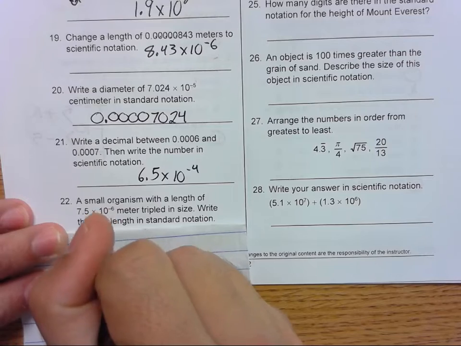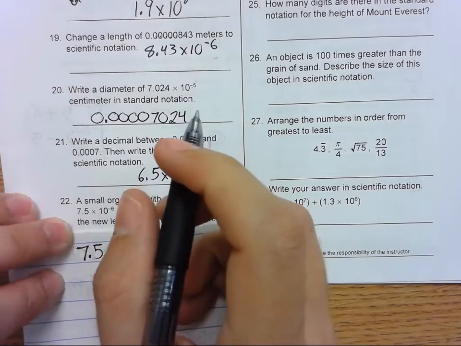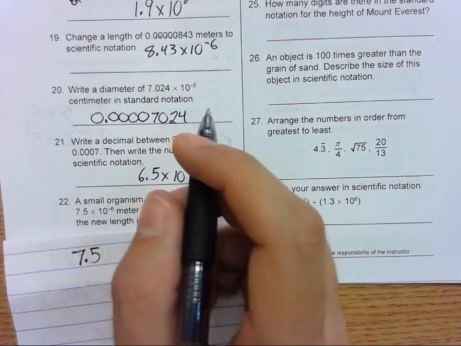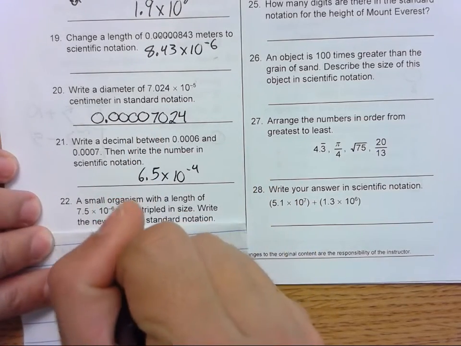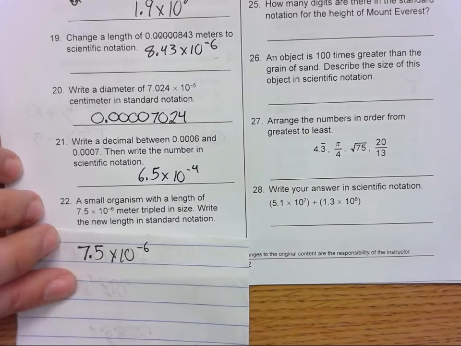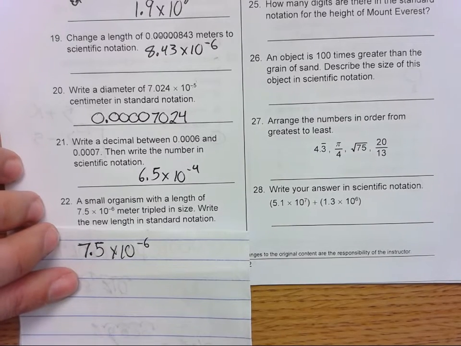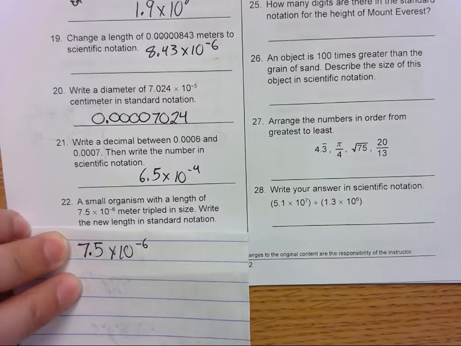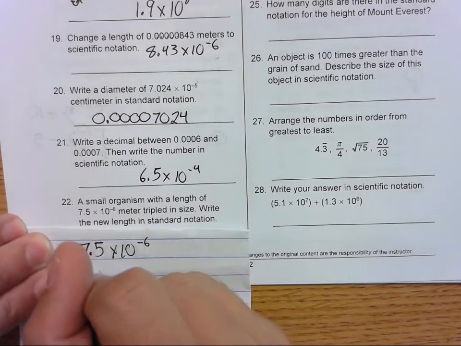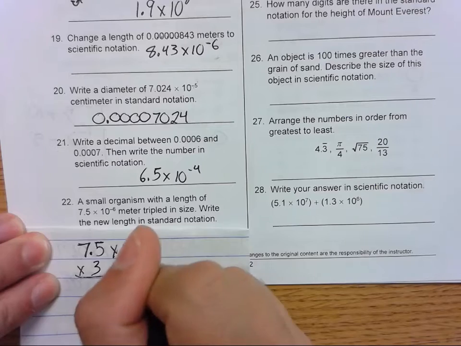This one is a little tricky because you're tripling it. I was thinking that we would have to change this into standard notation, but we do not. So we're tripling this. So let's just multiply this by 3.